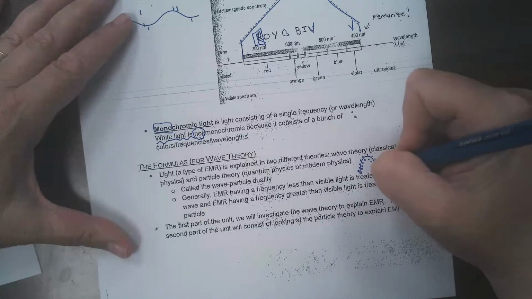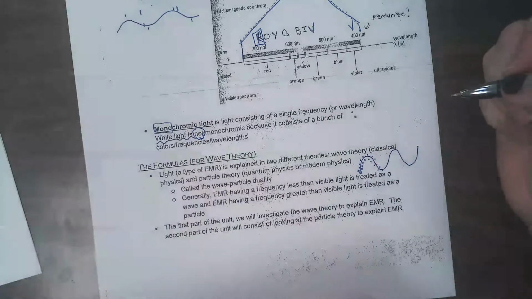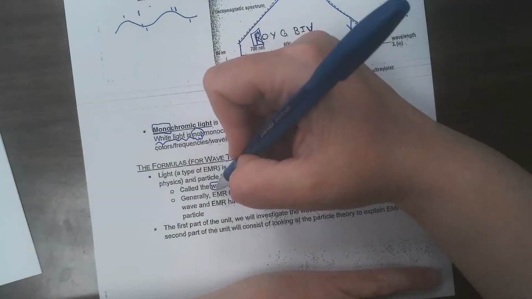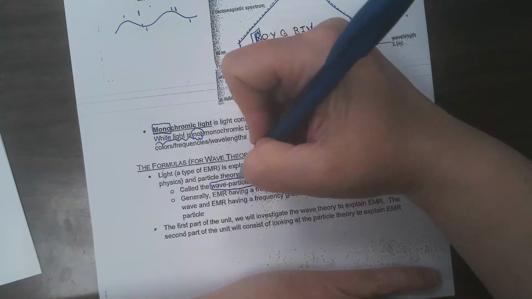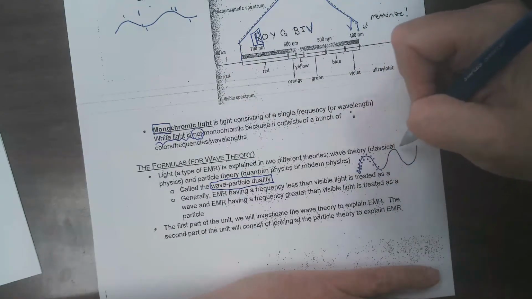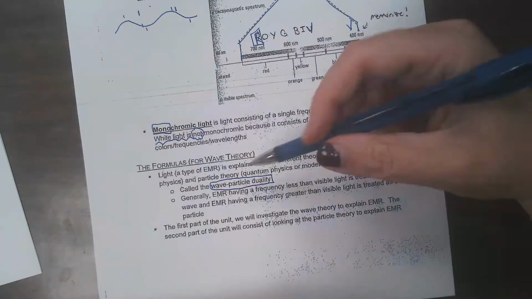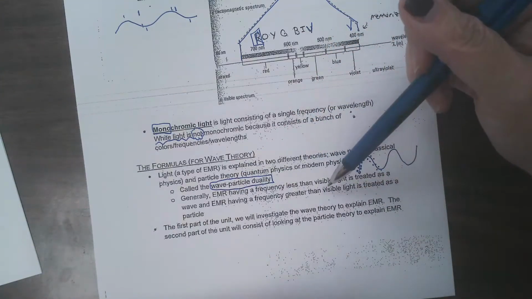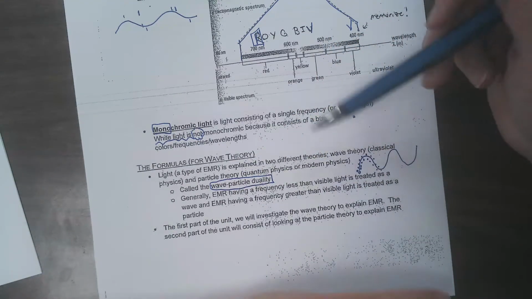And then we get this beautiful theory called the wave-particle duality, which means that these little packets of photons travel in a wave pattern. Okay? So EMR that has a frequency less than visible light is treated as a wave.